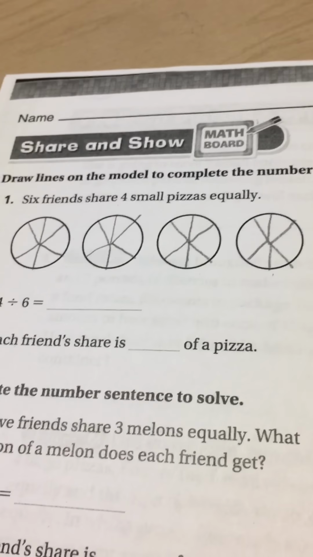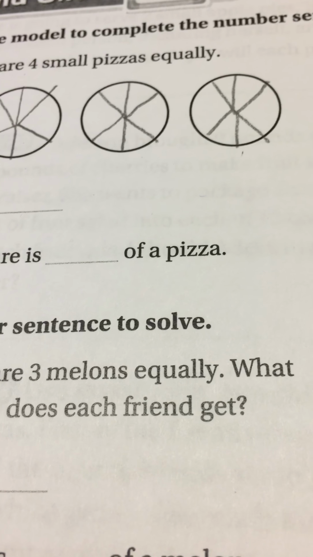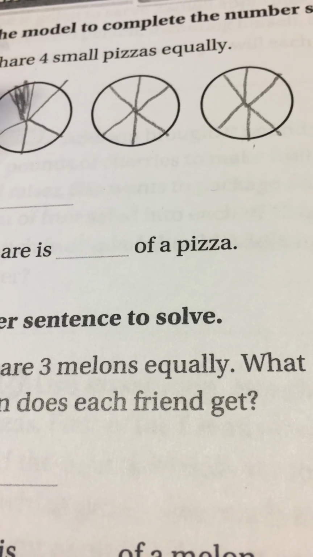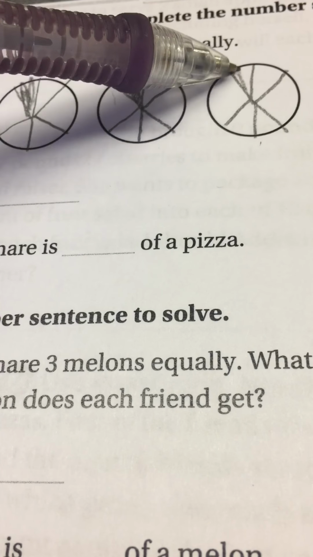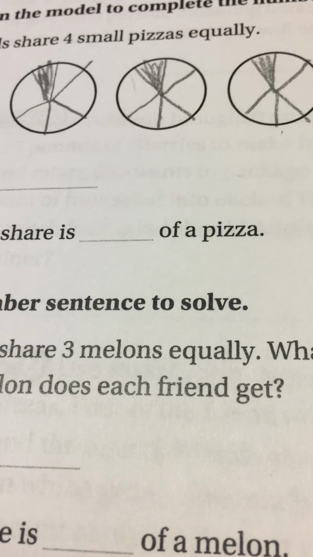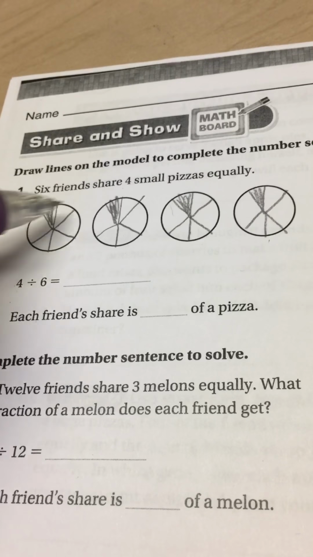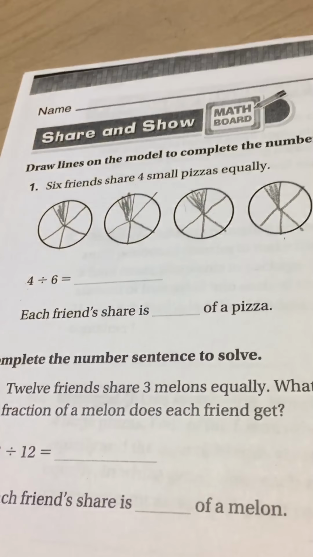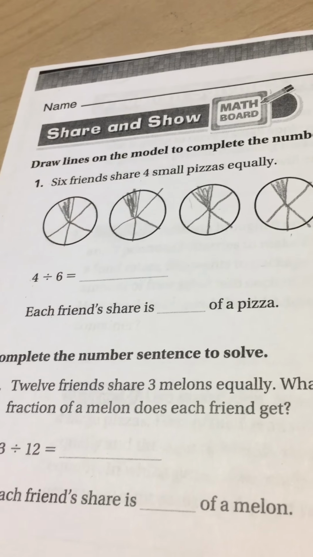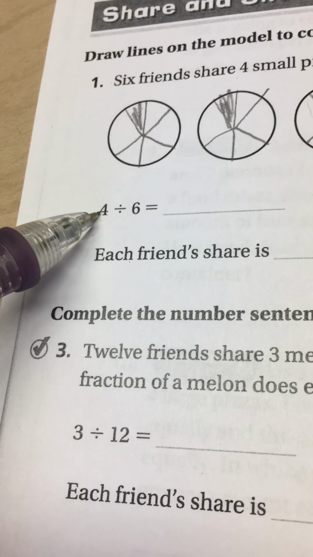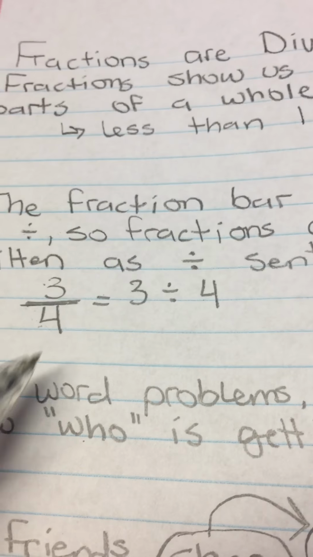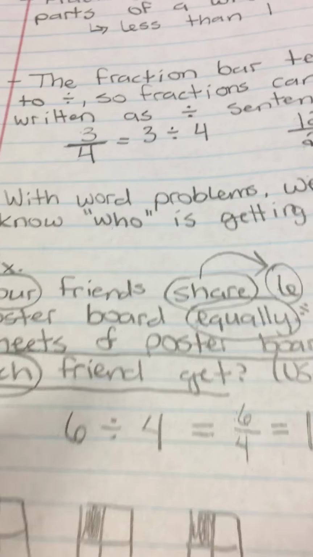There we go. They're not beautiful, but it does the job. Okay, if I was to look at one person here, remember we want how much each person has, then I would have how many parts out of one whole. And if I look at this part too, then the equation, it's just like what we did here in our example.